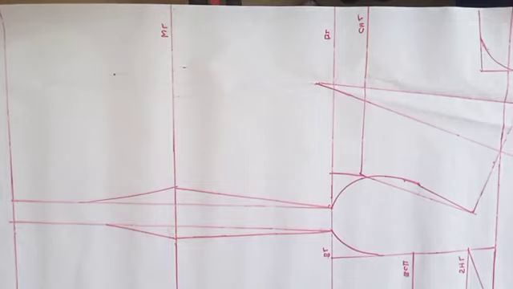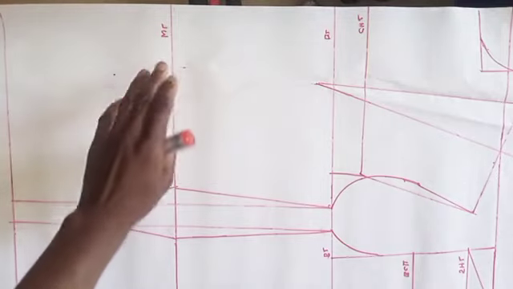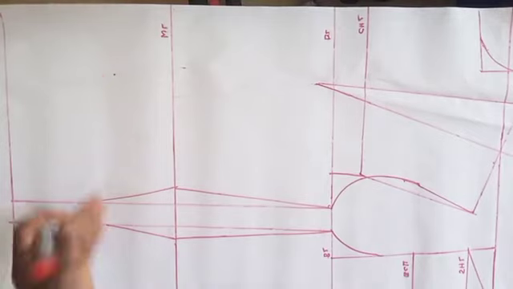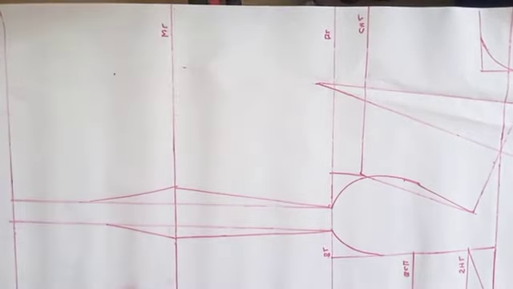After eliminating the zip bulge, you took out 0.5, so what is remaining is 1.5 inch. So you're going to be sharing the 1.5 inch for the front and the back. We are going to be using 0.75 for the front and 0.75 for the back.